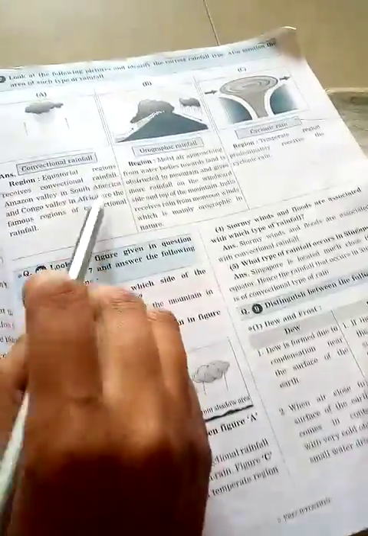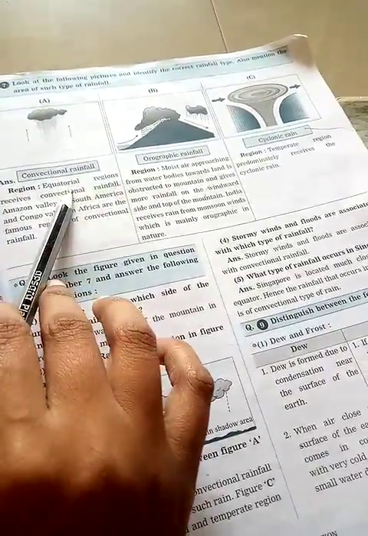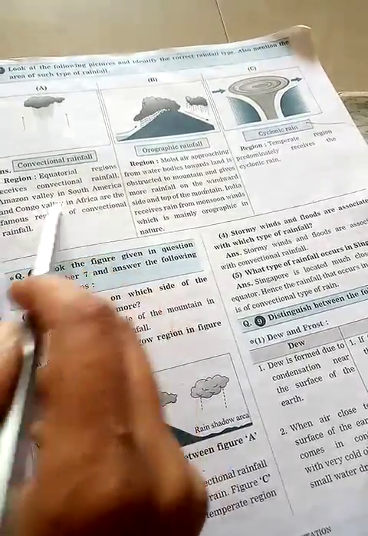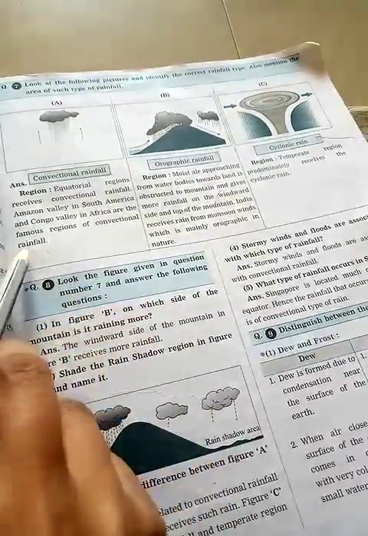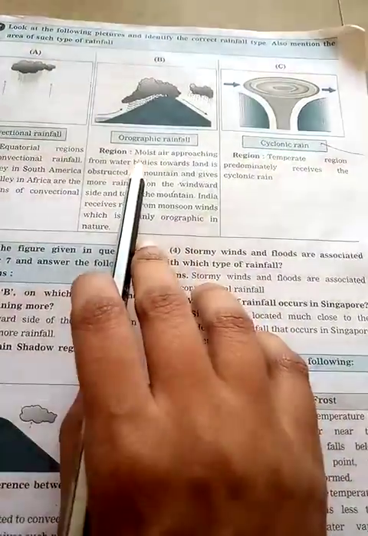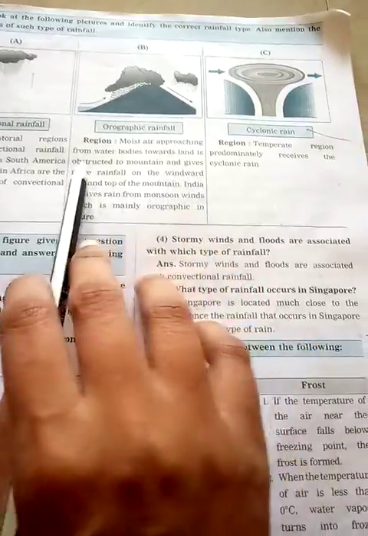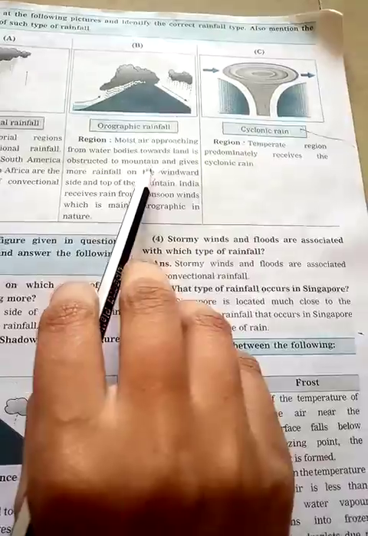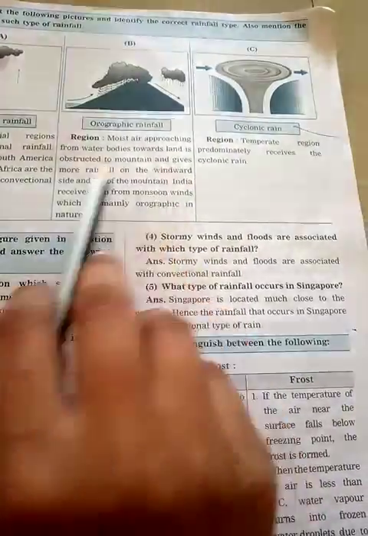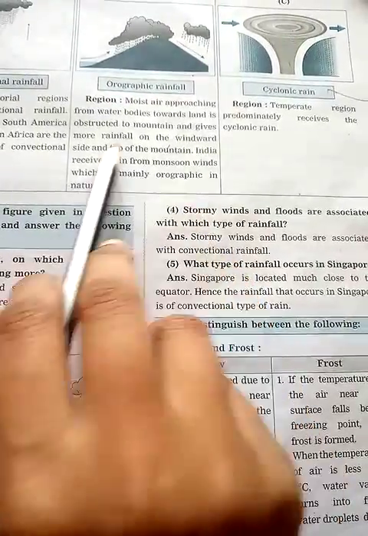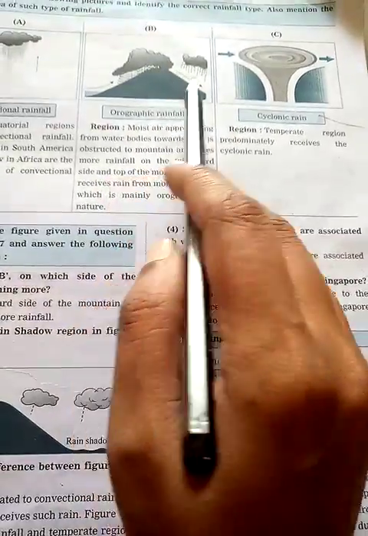About this convectional rainfall: equatorial regions receive convectional rainfall. Amazon Valley in South America and Congo Valley in Africa are the famous regions of convectional rainfall. Next is orographic rainfall, that is where moist air approaching from water bodies towards land is obstructed by a mountain and gives more rainfall on the windward side and top of the mountain.